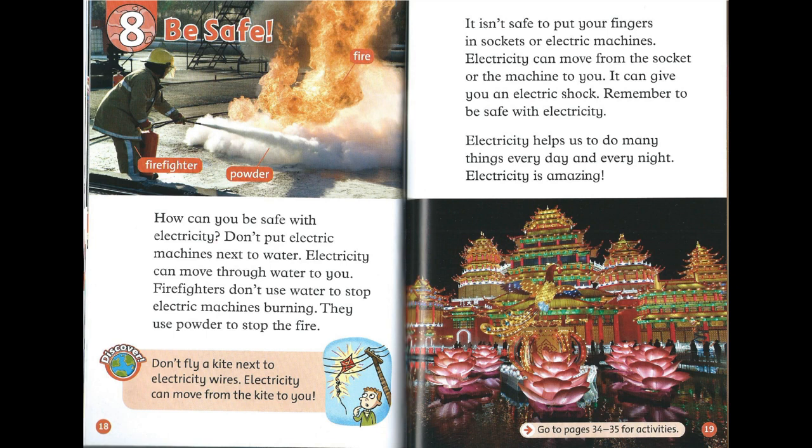Firefighters don't use water to stop electric machines burning. They use powder to stop the fire. Discover. Don't fly a kite next to electricity wires. Electricity can move from the kite to you.